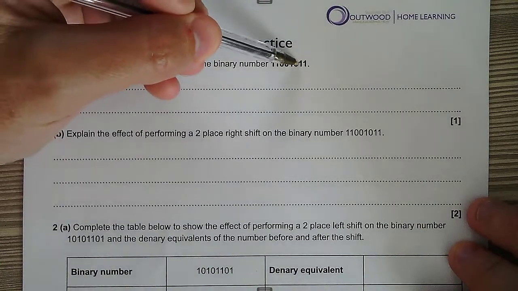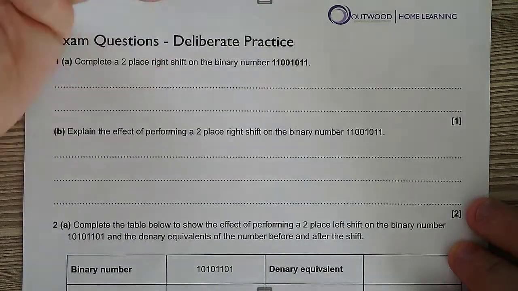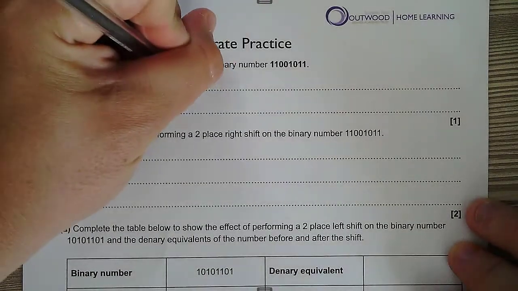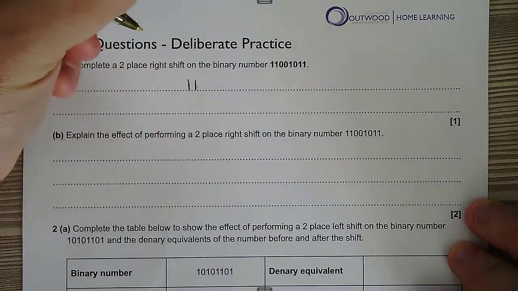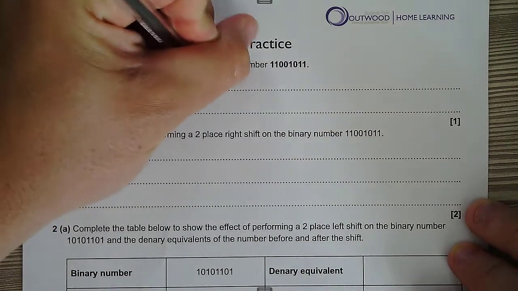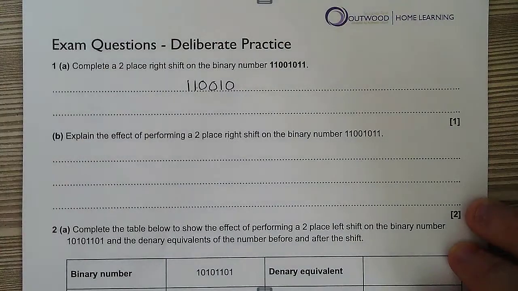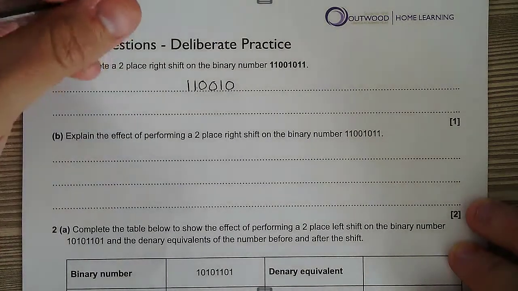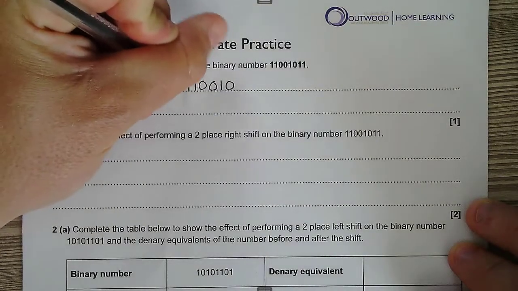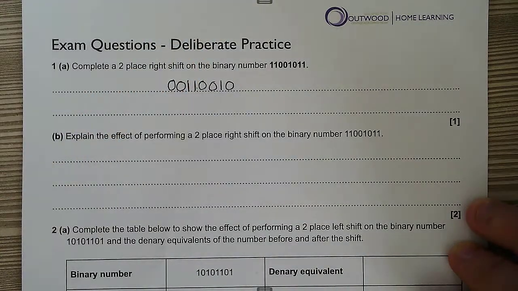the two furthest right numbers drop off the side. So it becomes 110010. But we don't leave it as a 6-bit number. So with those two ones that have dropped off the right, because we've shifted it right, we then need to pad out the left with 0, so it still ends up as an 8-bit number.